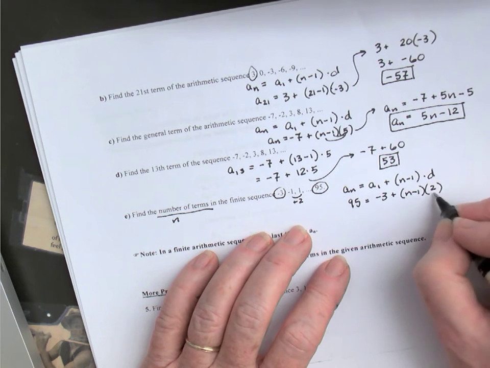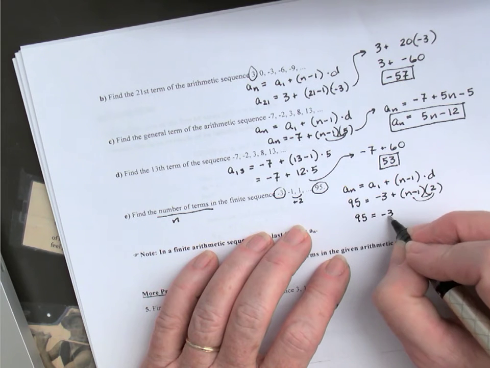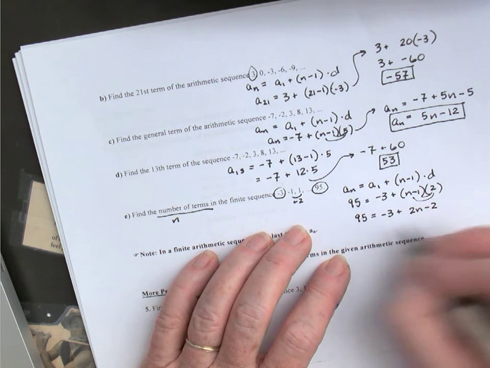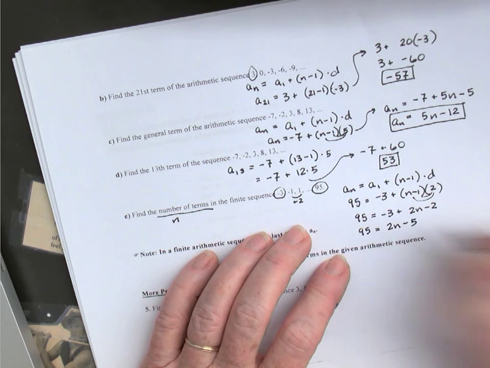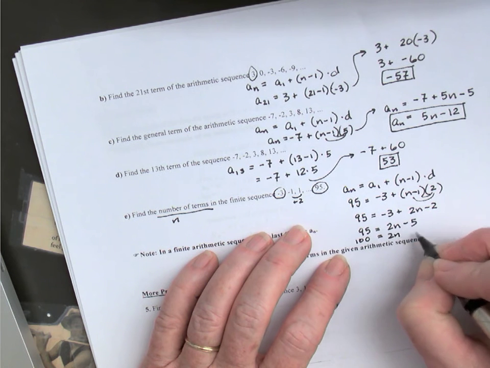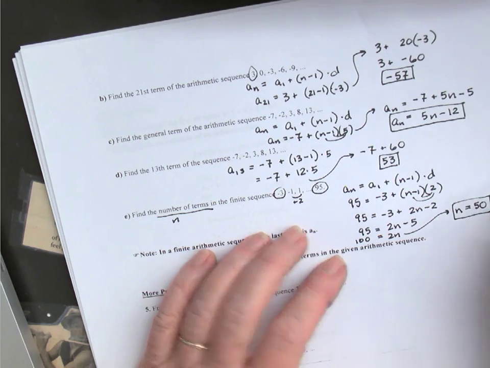Let's distribute the 2. So that gives us 95 equals negative 3 plus 2n minus 2. I'm going to combine like terms, so 95 is 2n minus 5. I'm going to add 5 to both sides, so 100 equals 2n, and then divide both sides by 2, so n is 50.